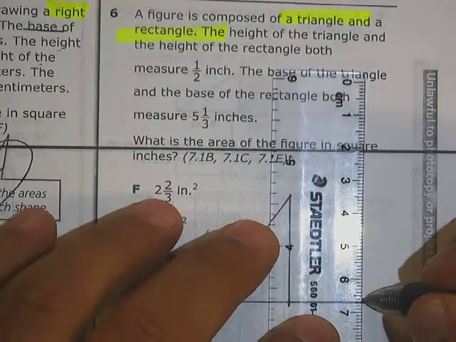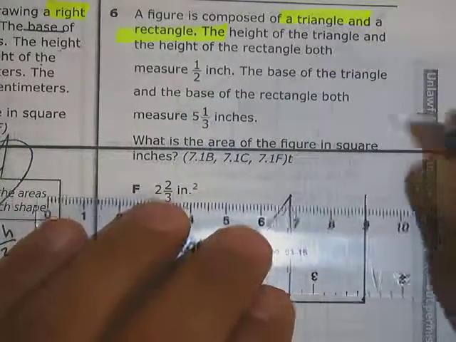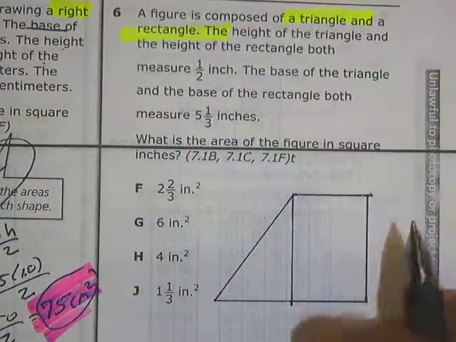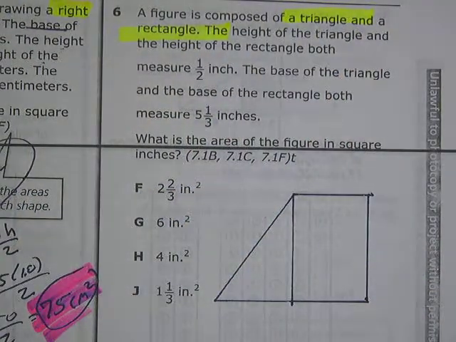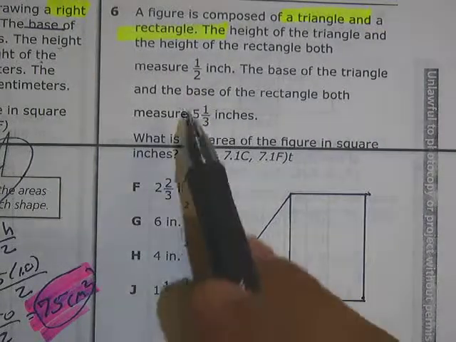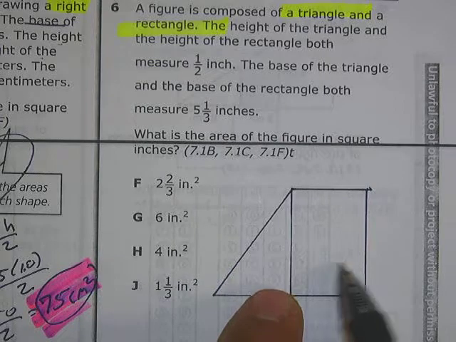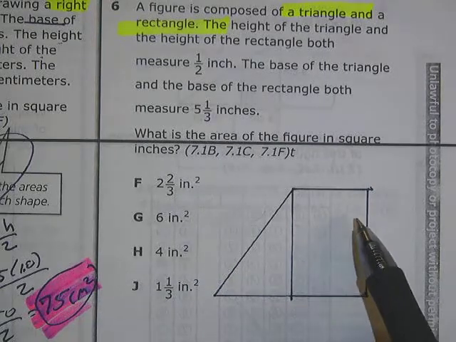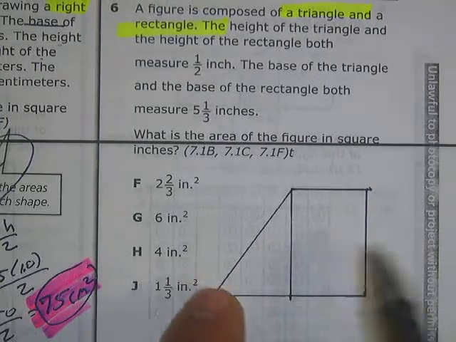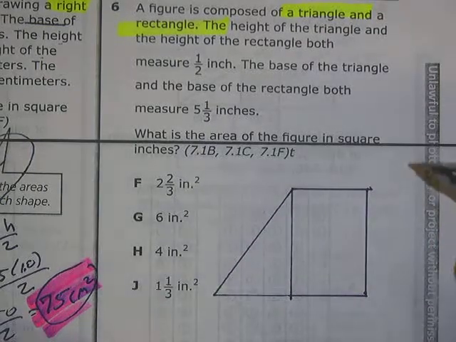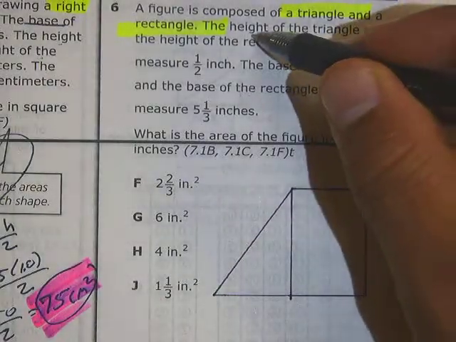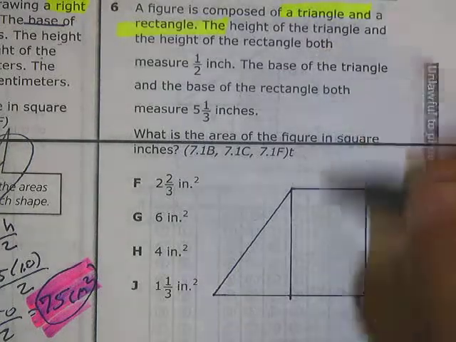So let's make a rectangle right next to it. Now I have a triangle and a rectangle next to each other, and I know together they make a figure that resembles a trapezoid, and it is a trapezoid together.